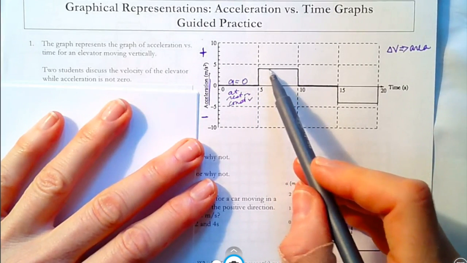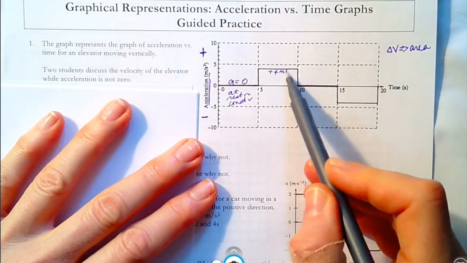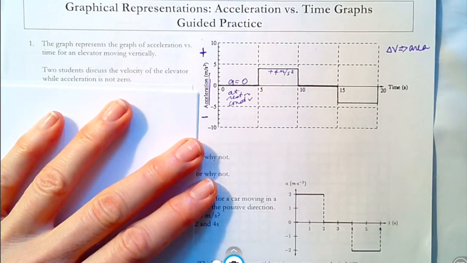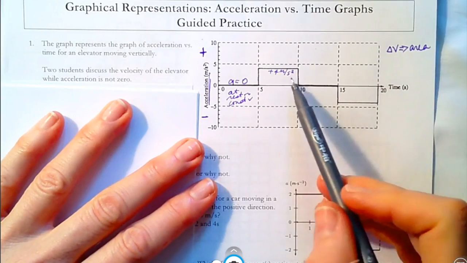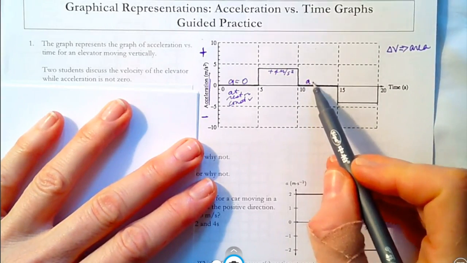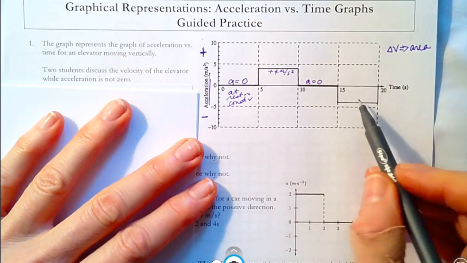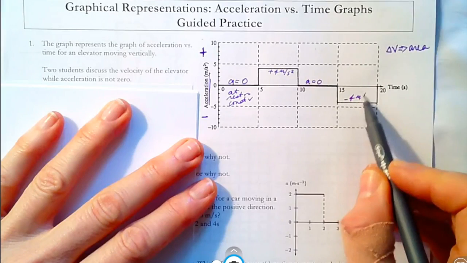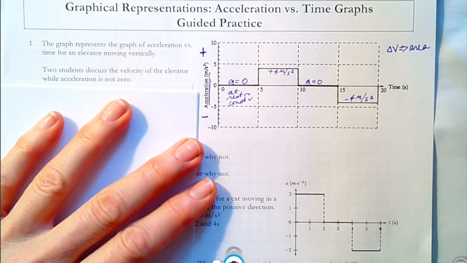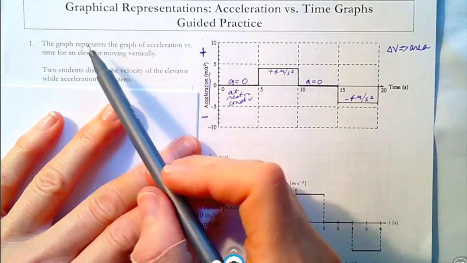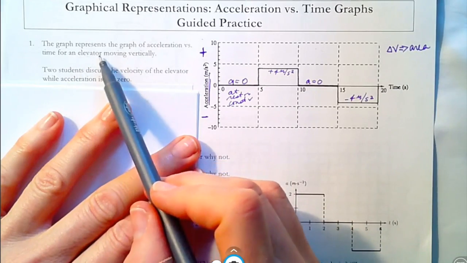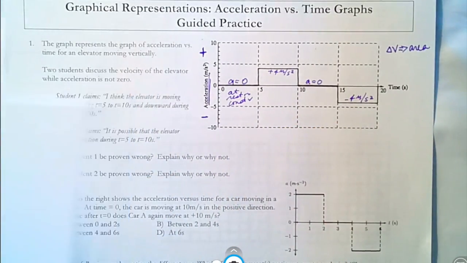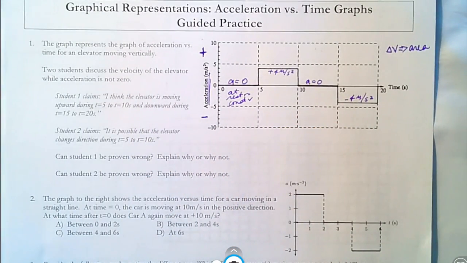This has a value of positive 4 meters per second squared. So that we know, we don't know much else here yet. And then this again, acceleration equals 0, so we're either at rest or constant speed. And here we've got an acceleration of negative 4 meters per second squared. So all that we know is an elevator is moving vertically. So that's it, okay? We don't know anything else.